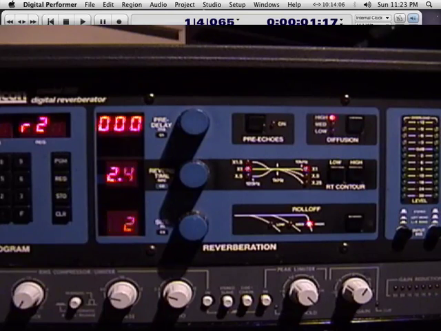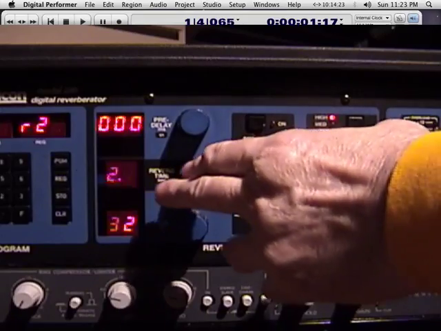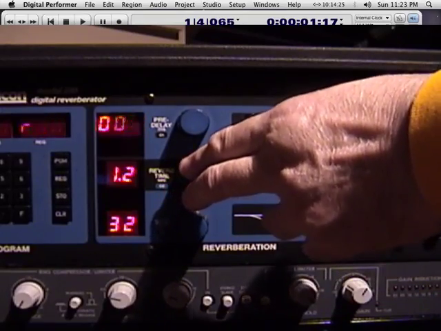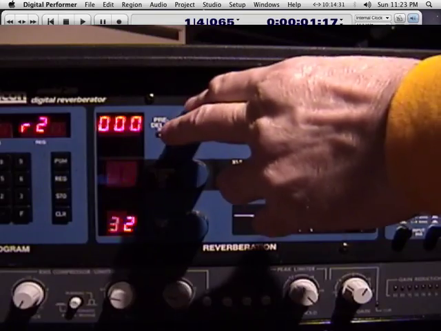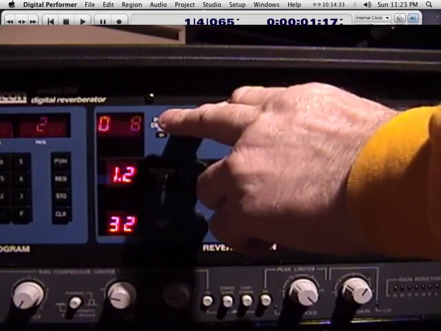2.4 seconds doesn't seem that long, but can you imagine with everything else going on? That'd be a big blur. So what we could do to try to make this snare drum sound like it's really distant, we could lower the reverb time, and increase the pre-delay to about 60 or 70.